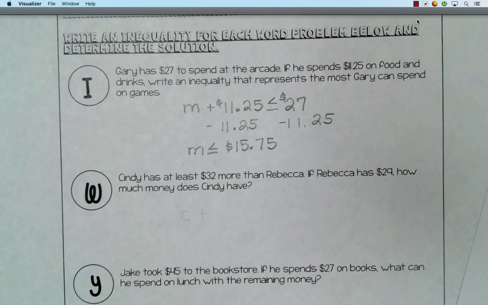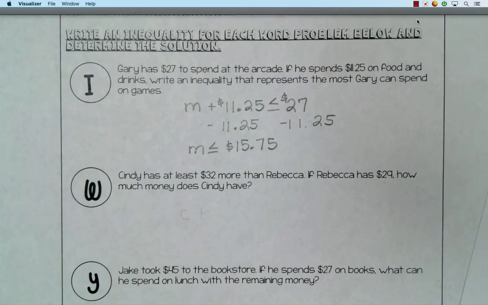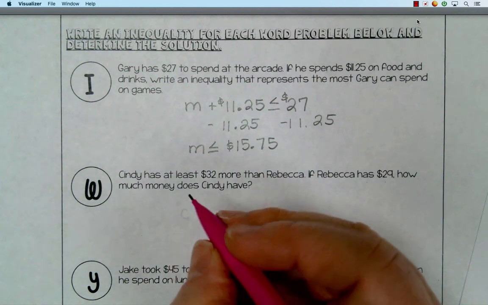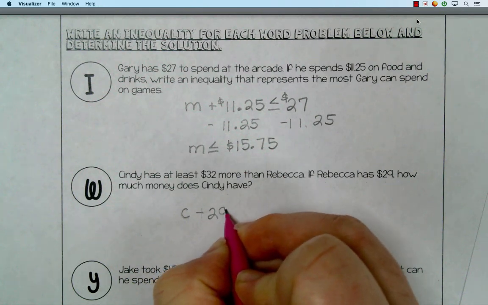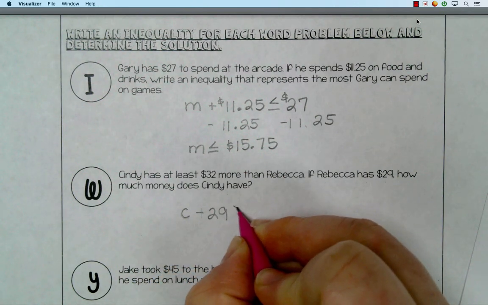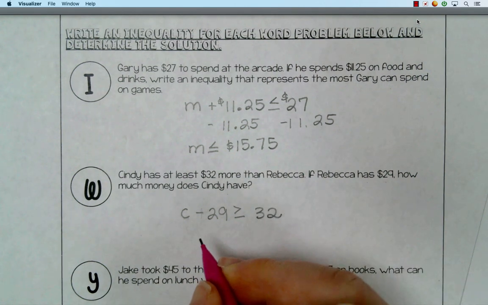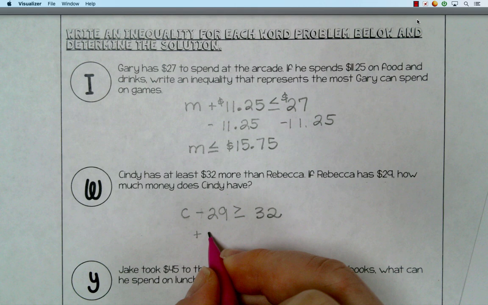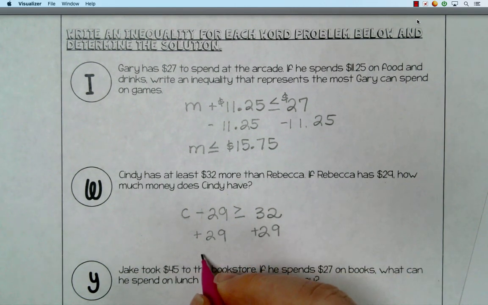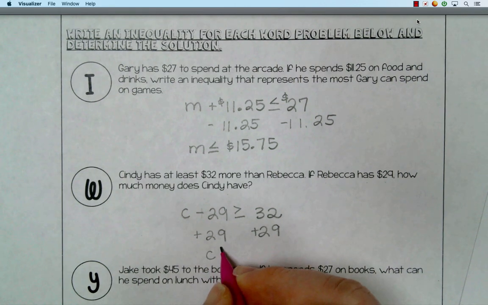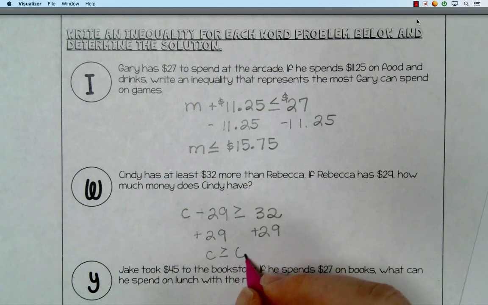Okay, had a thinking moment. So Cindy has at least $32 more than Rebecca. If Rebecca has $29, how much more does Cindy have? So Cindy minus Rebecca must be greater than or equal to 32. So applying the addition property of equality gives me Cindy, her amount of money, is greater than or equal to 61.